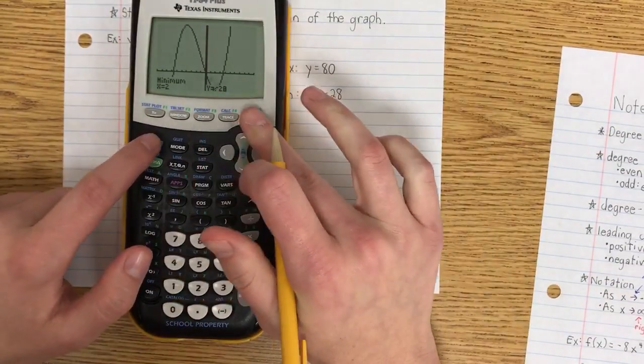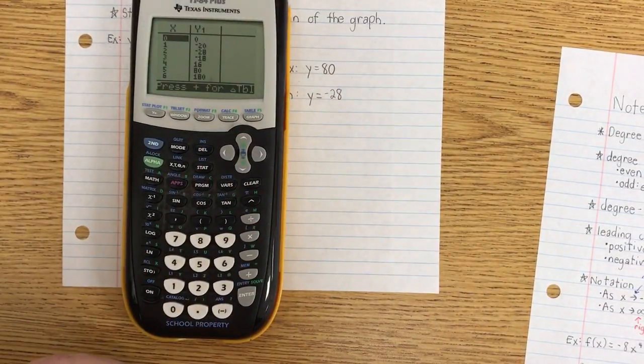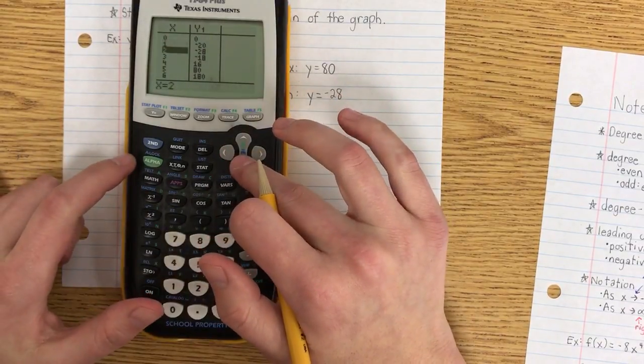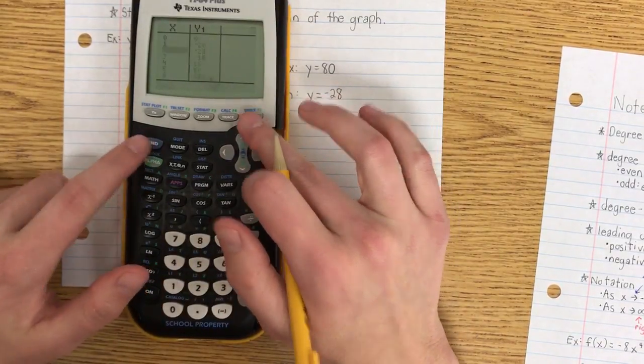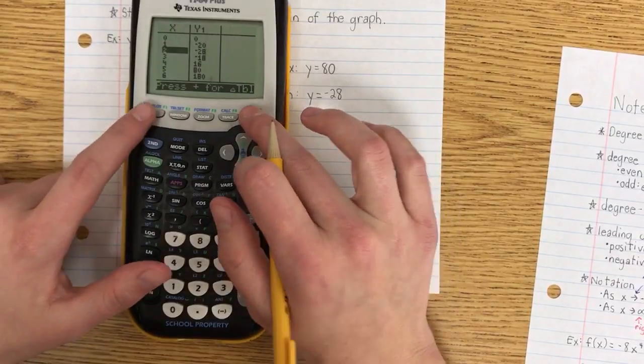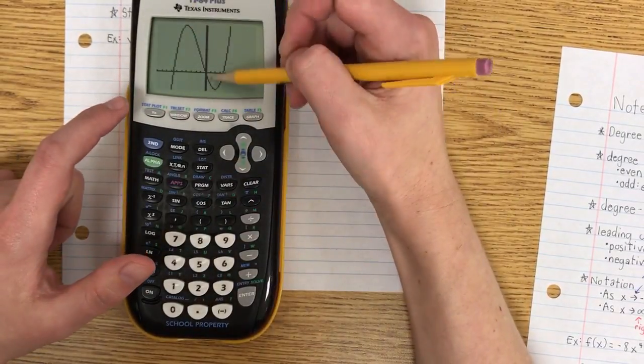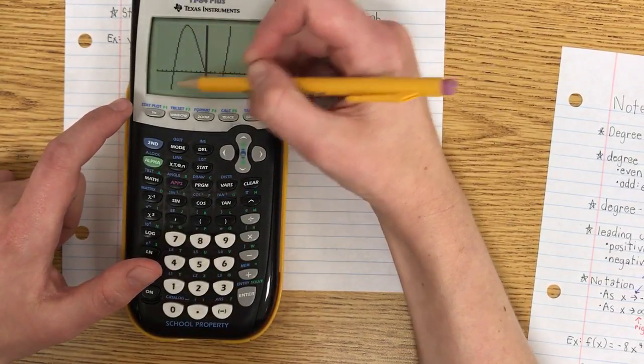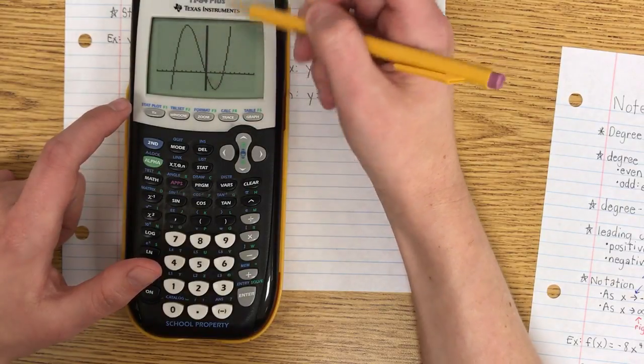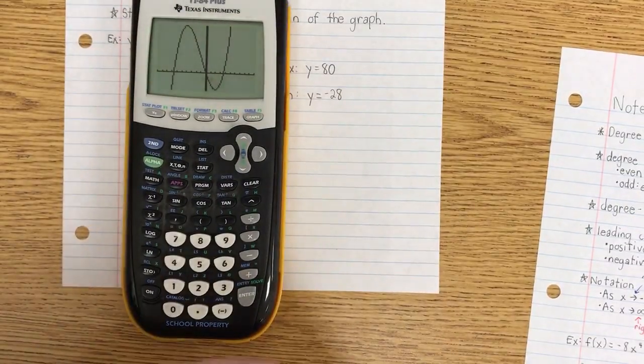You could also kind of use the table. It is more time consuming sometimes to see, especially because those are just your relative max and min. You know, the graph does go lower than this, but it's over here. So you have to be really careful when using the table. The graphing feature is much easier.